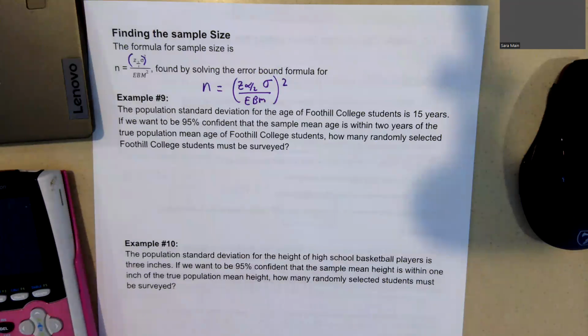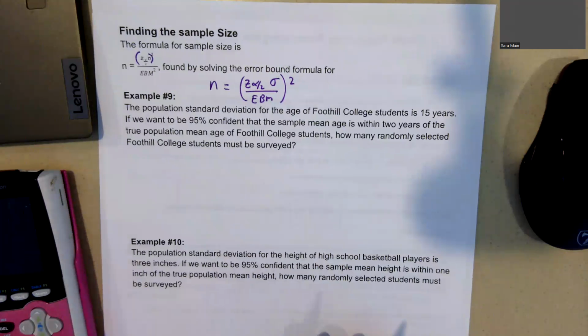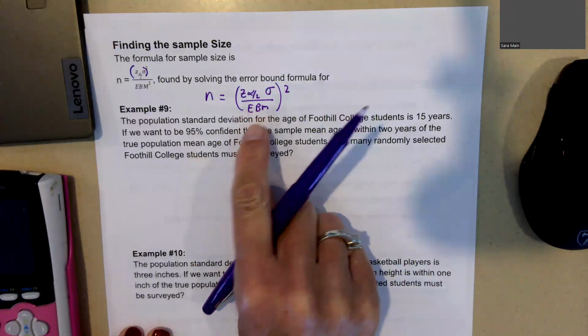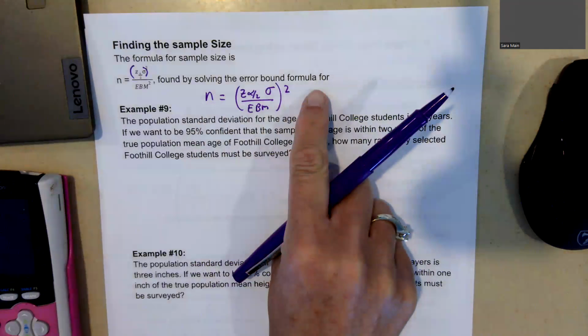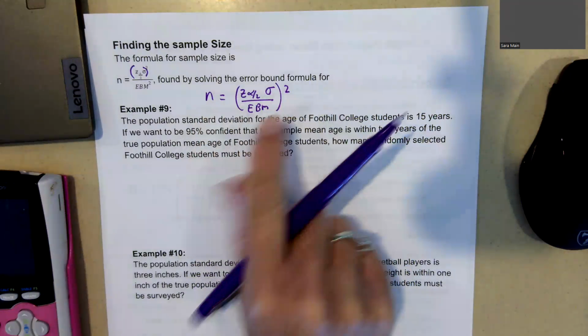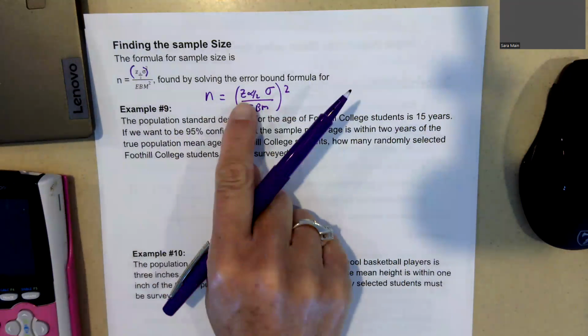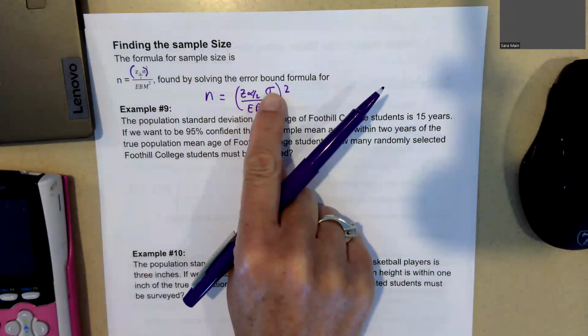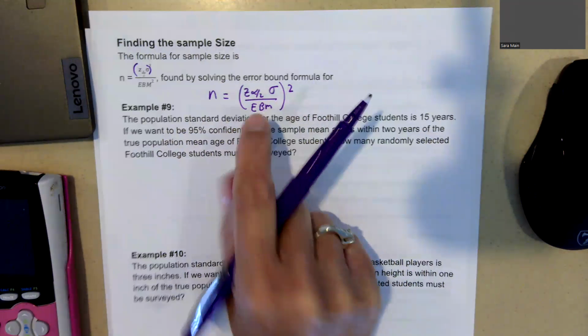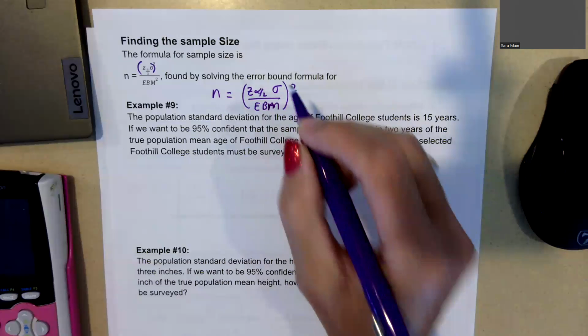Hello, welcome back for just the last little bit of finding sample size for population mean. If we want to find the size that we need to take for a sample when we're estimating the population mean, we need the critical z-value, either the sample standard deviation or the population standard deviation, whichever we've been given, and the EBM, the error bound of the mean.